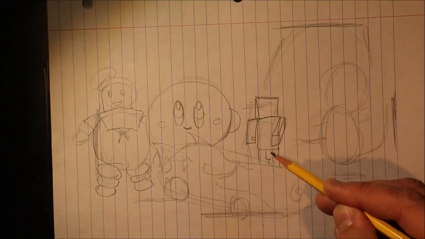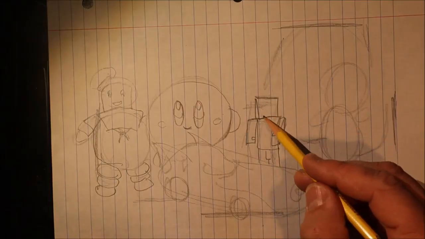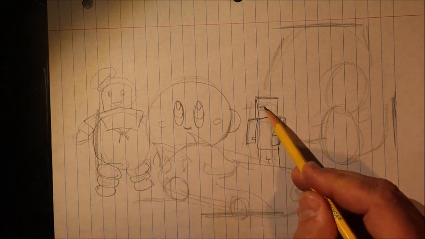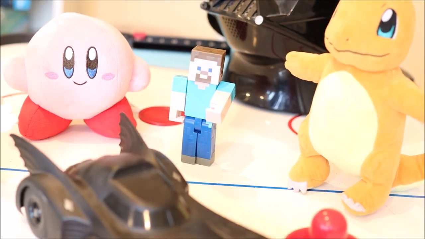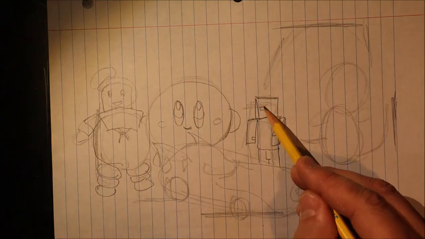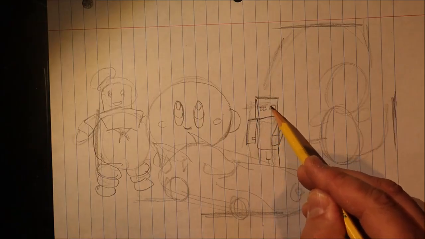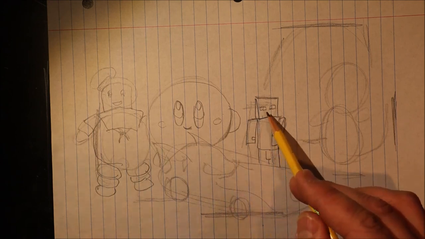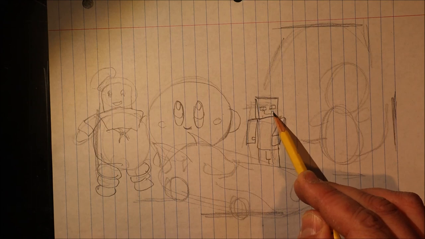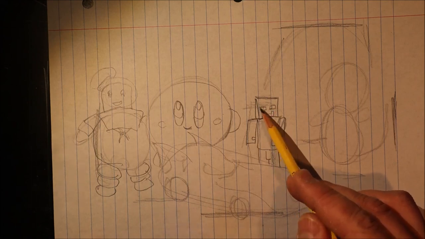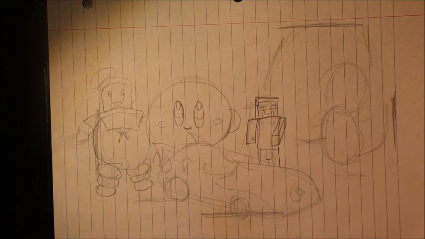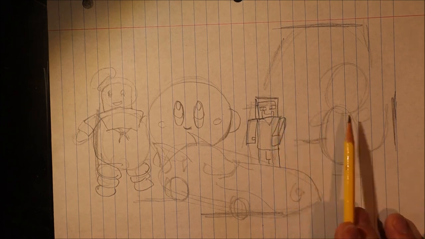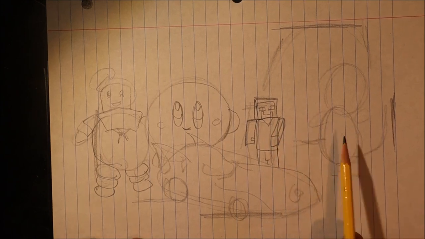Alright. And he's got a face that's these little squares, these little pixels. Is that a goatee? What is that? That's a smiley face. And then his hair kind of goes like that. That's enough of Steve for now. I'm going to go over to Charmander.